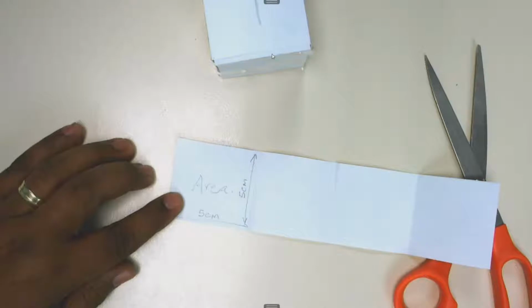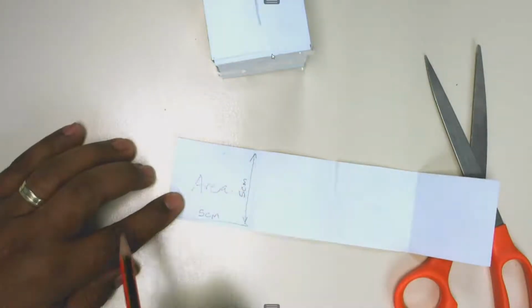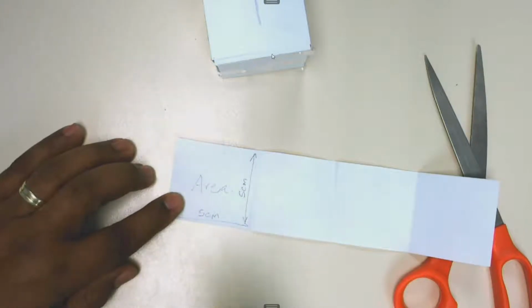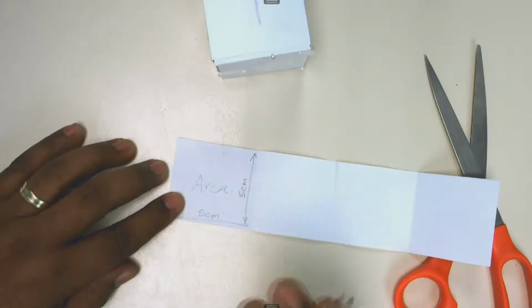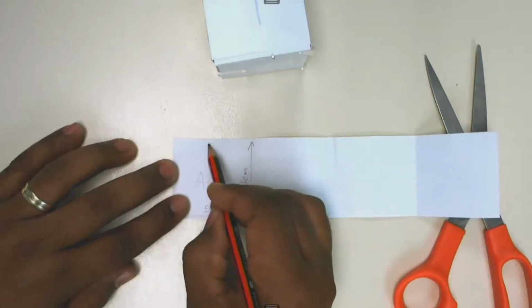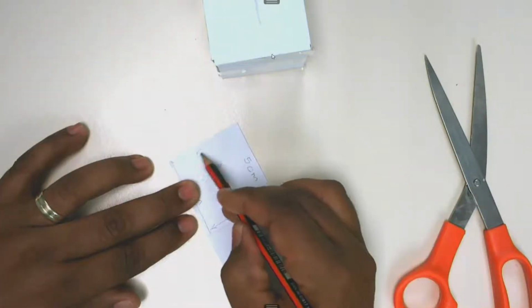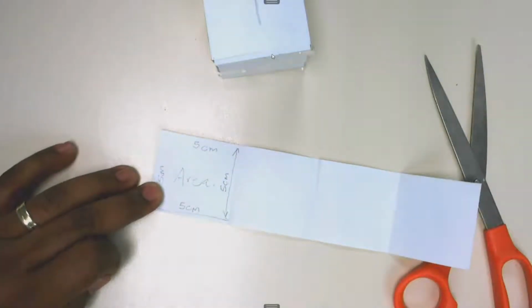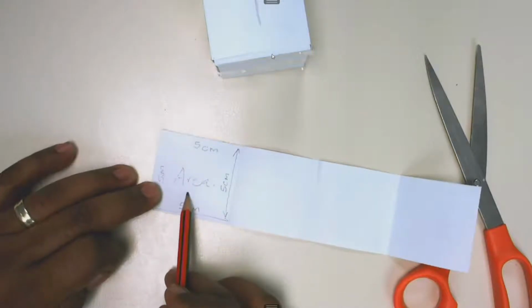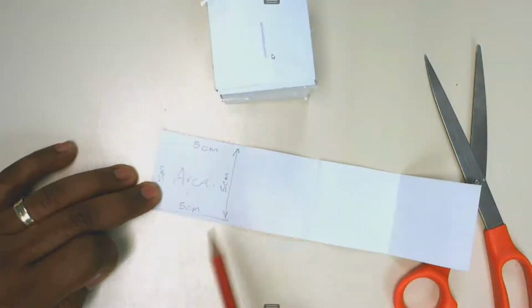All 4 sides of a square are exactly the same length. This side will be 5 centimeters, and this side will also measure 5 centimeters. Now, what will be the area of this first square? Then we'll say what?